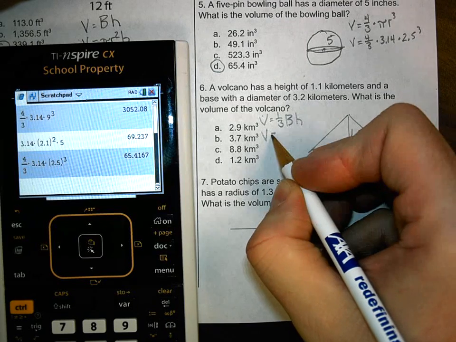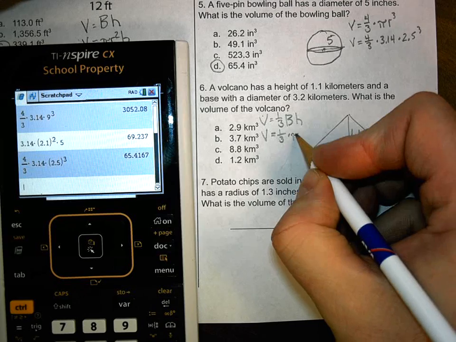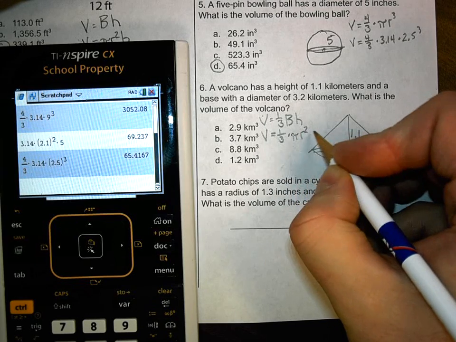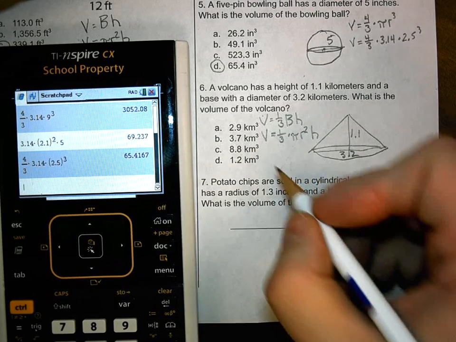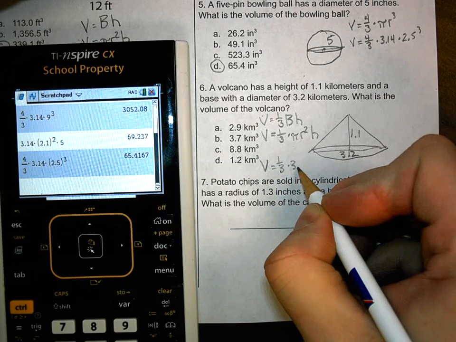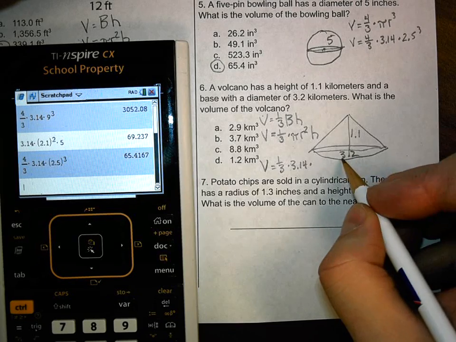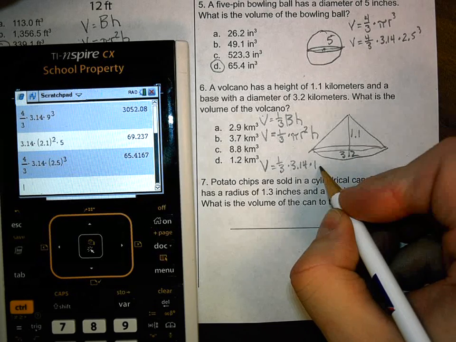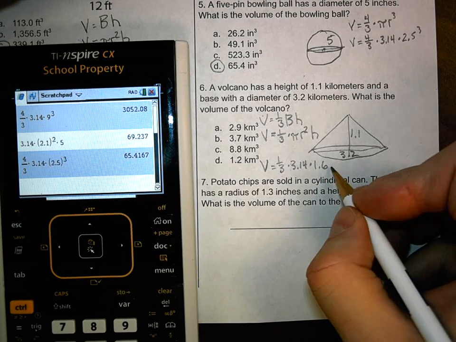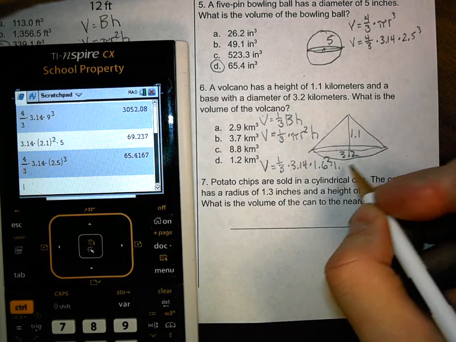In this case, volume equals 1/3 times big B, pi r squared, times height. So my volume is 1/3 times 3.14 times r squared, which is half of 3.2, half of it is 1.6, squared, times height, 1.1. Oh, sorry, I forgot my squared there. Times 1.1.